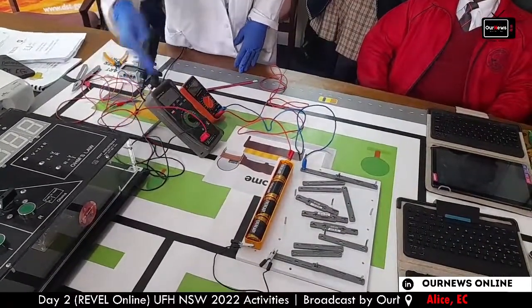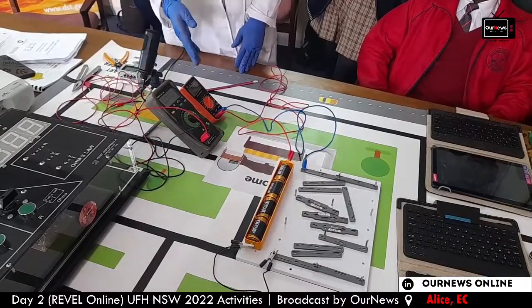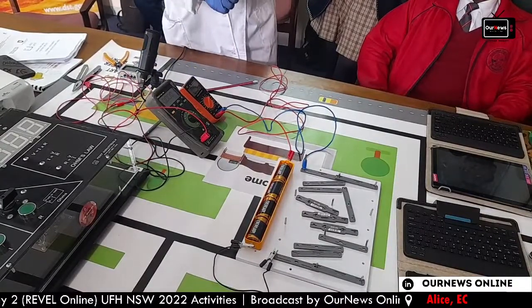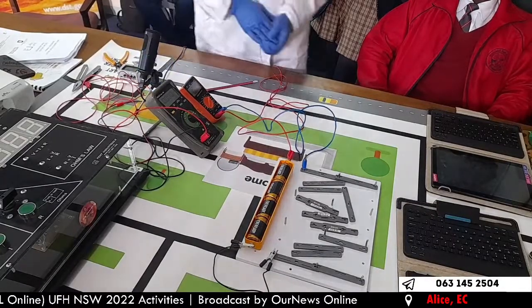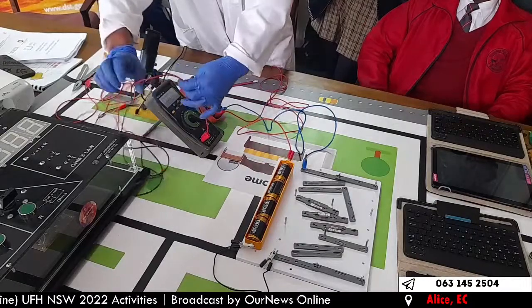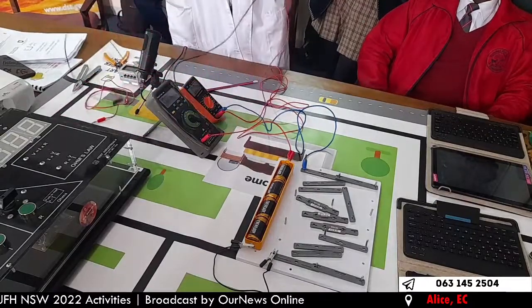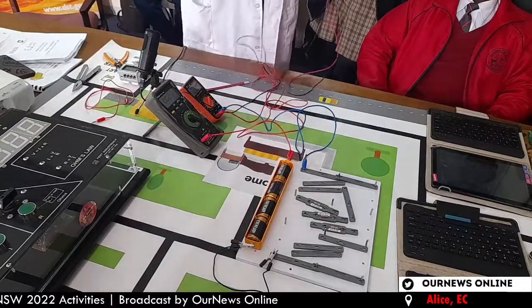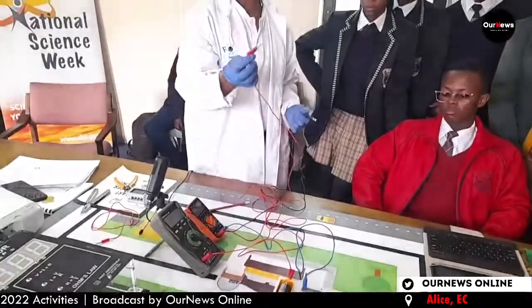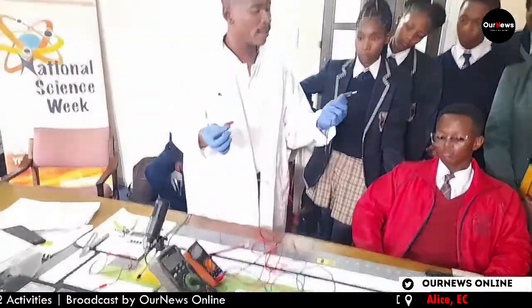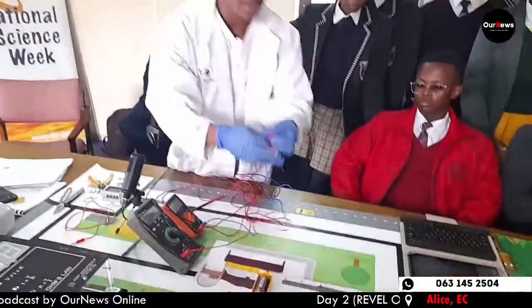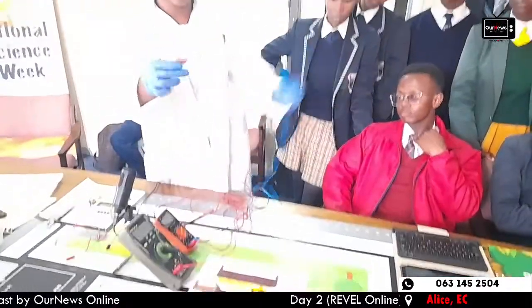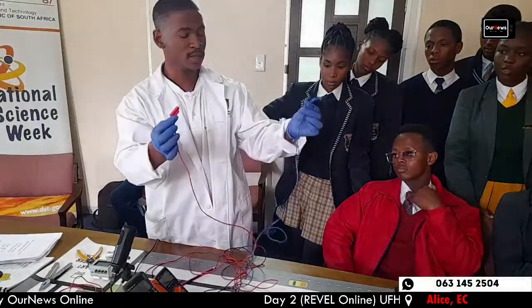Your multimeters, you use them to measure your resistance, your voltage, and your current. Then your multimeter has two wires. As you can see here, we have two wires, right? The red wire represents positive, and the black one represents negative. But in this case, this blue wire also represents the black one. Then this is positive, this is negative.